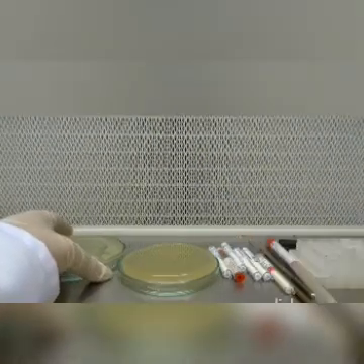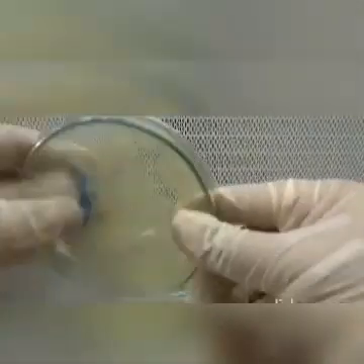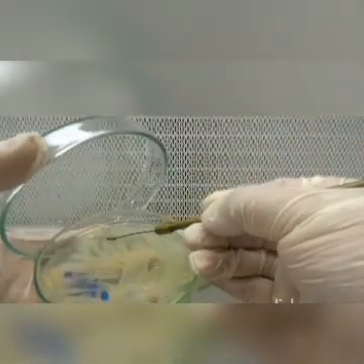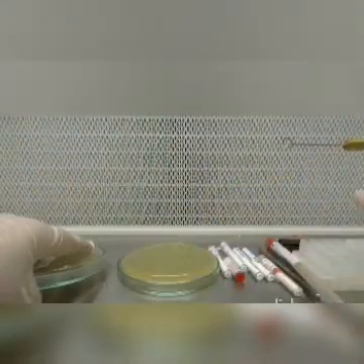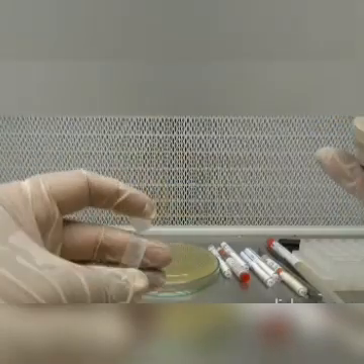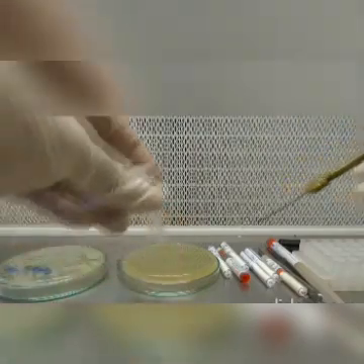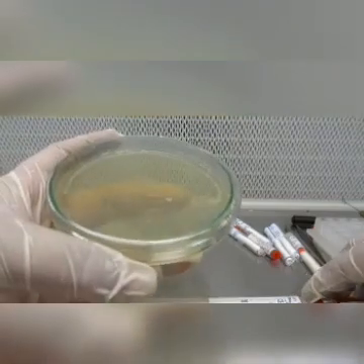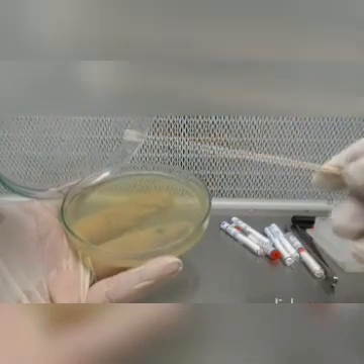First of all, we take the bacterial culture, pick several colonies from this culture and mix these colonies in sterile saline solution. Dip the swab in the saline and spread it on the Mueller-Hinton agar plate completely.